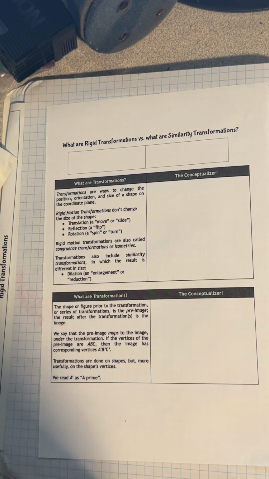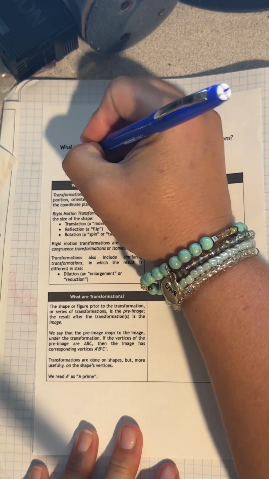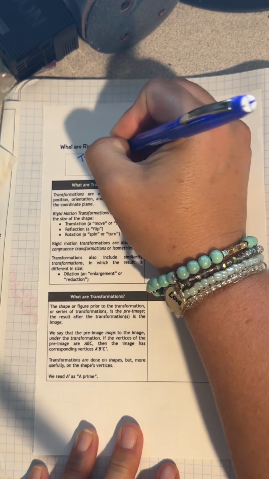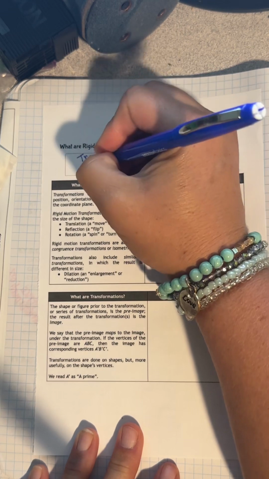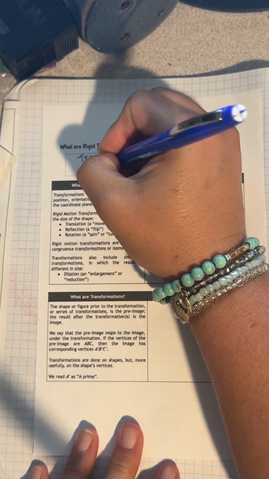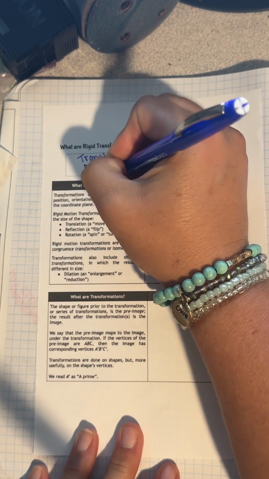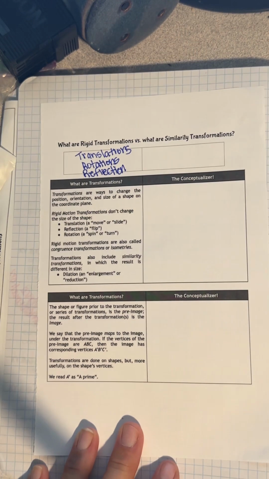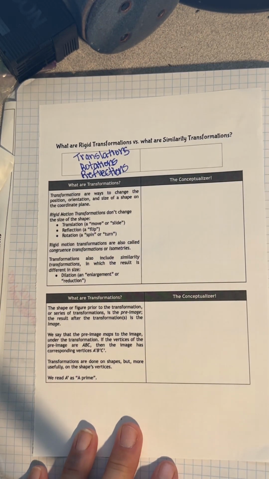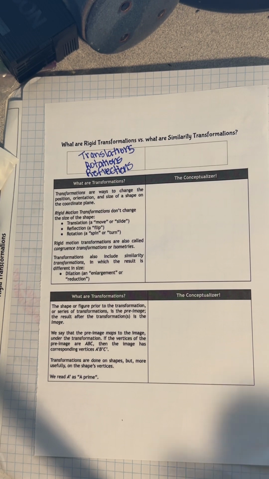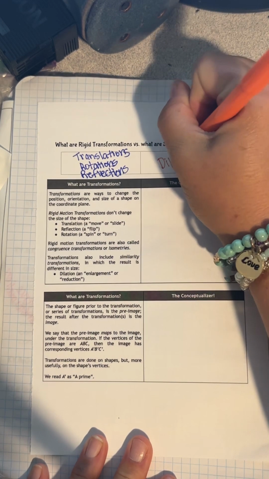All right, so rigid transformations. Those are things that are not going to enlarge or shrink a shape, right? They're just going to move it around the coordinate plane. So those are going to be things like translations, rotations, and reflections. Your similarity transformations are going to be those things that make something bigger or smaller. So those are your dilations.